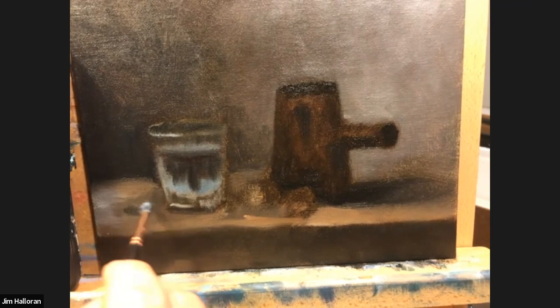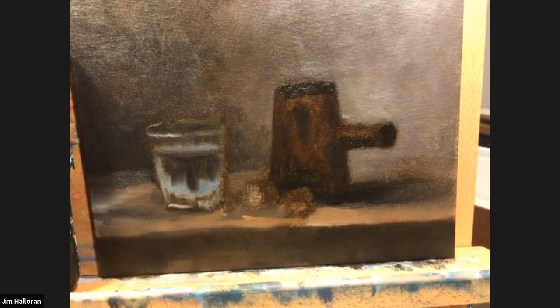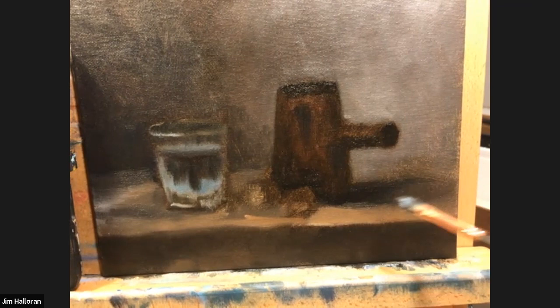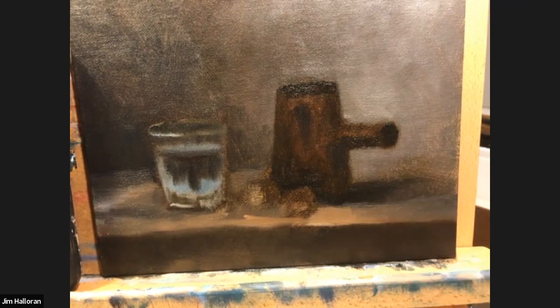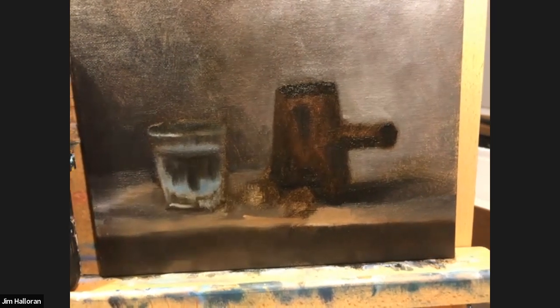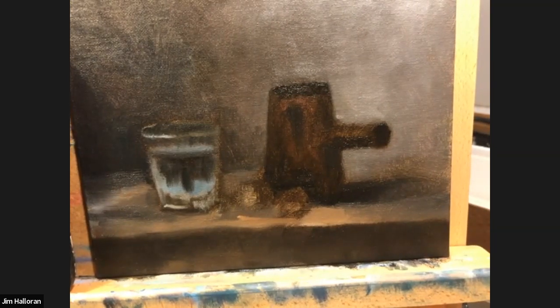In the beginning, you don't know where to start sometimes, and then near the end, you almost have too much to do. All right, I think I might be ready for this garlic here, and then there's a little flower too. And then we'll do some highlights. Please, at any point, if you have questions, let me know.